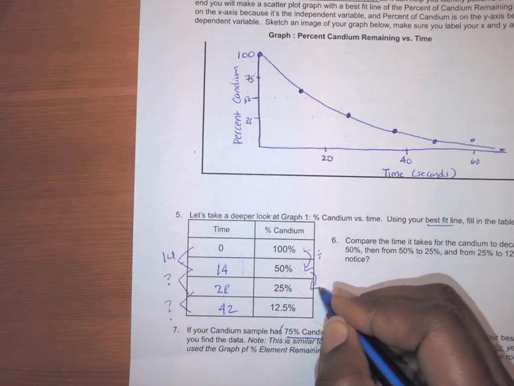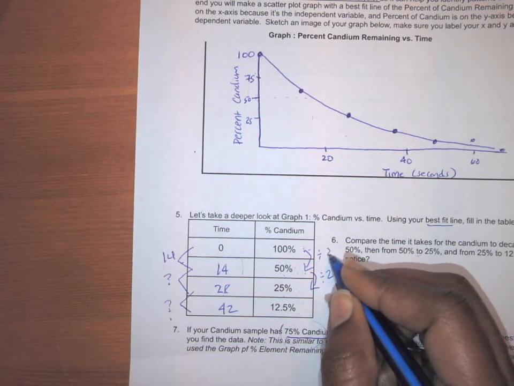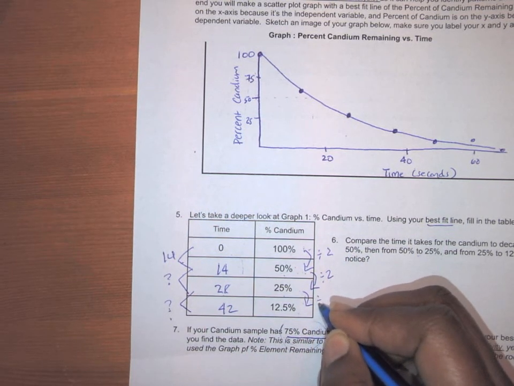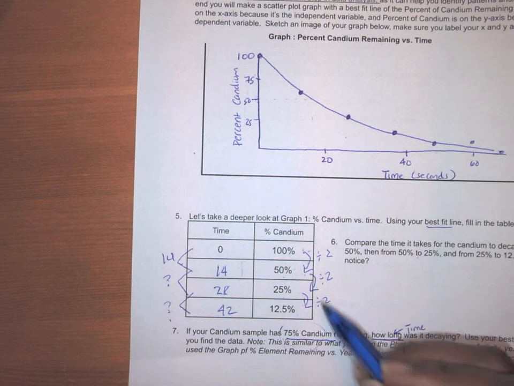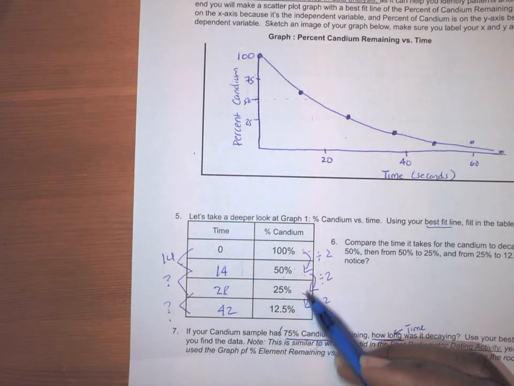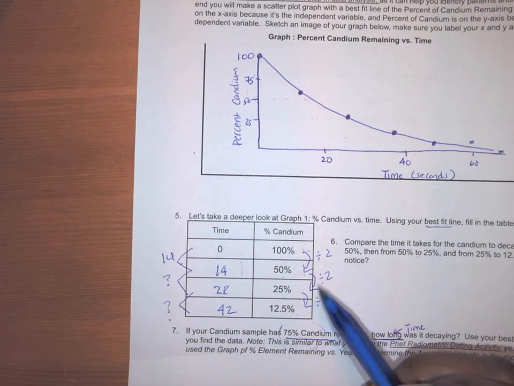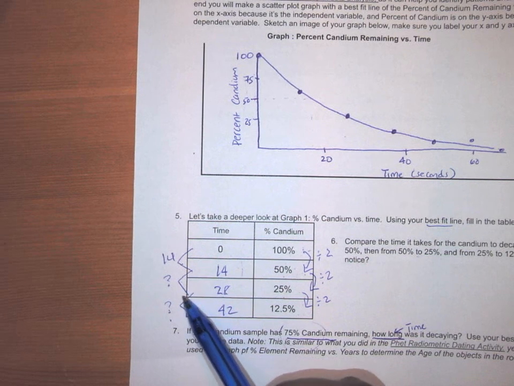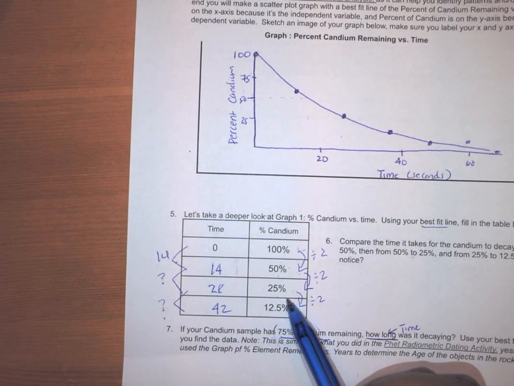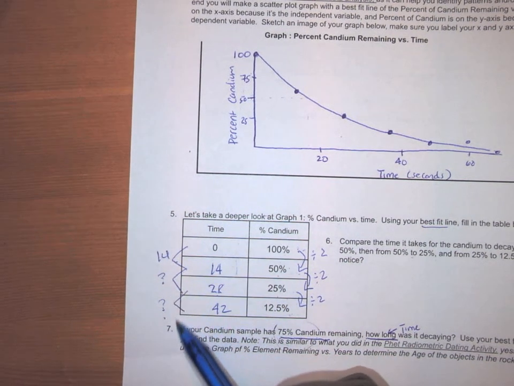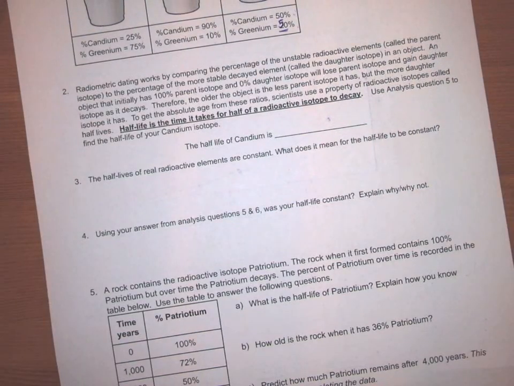You notice that for all of these, you're dividing by 2. Half of it is decaying, right? So each of these would represent one half-life passing. Were those times consistent? You would use that to answer this question here.